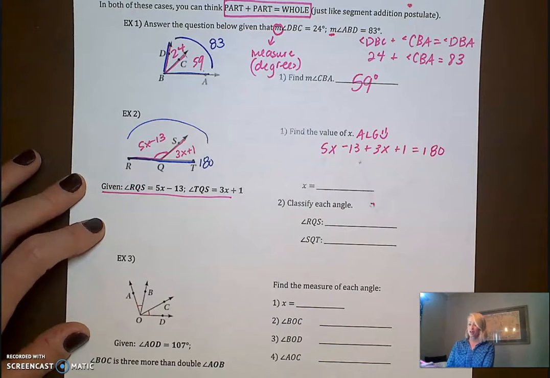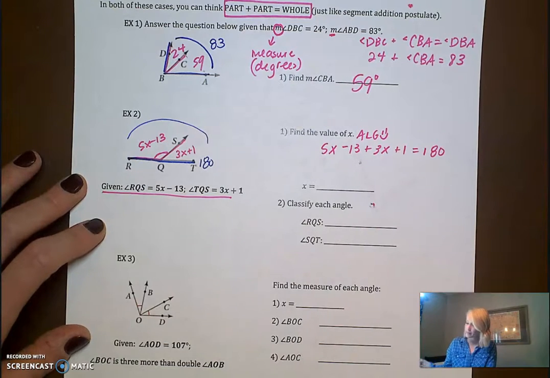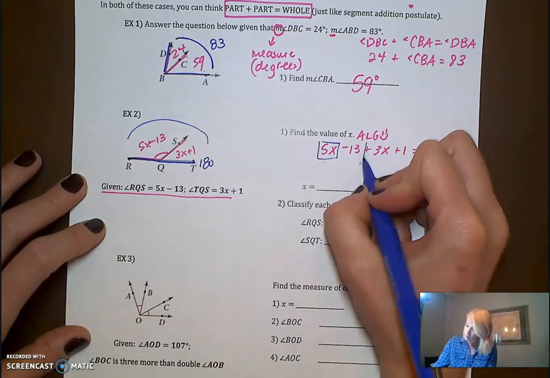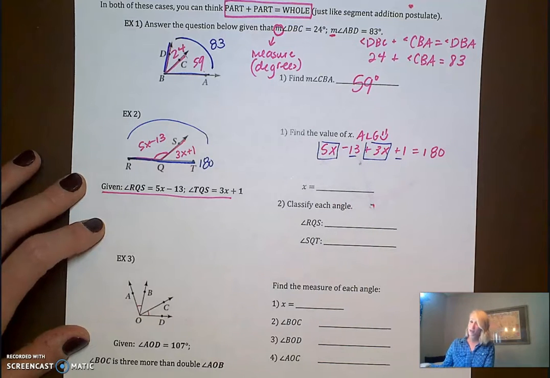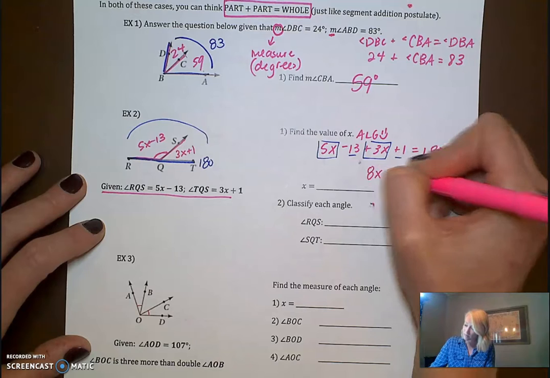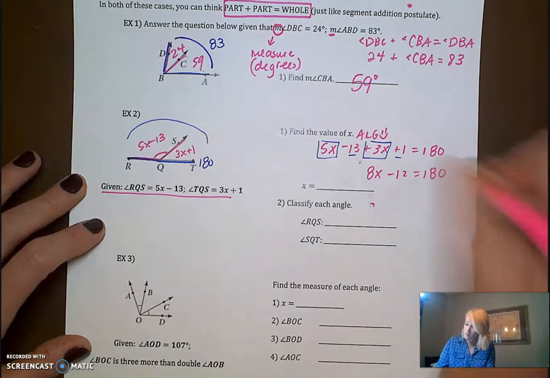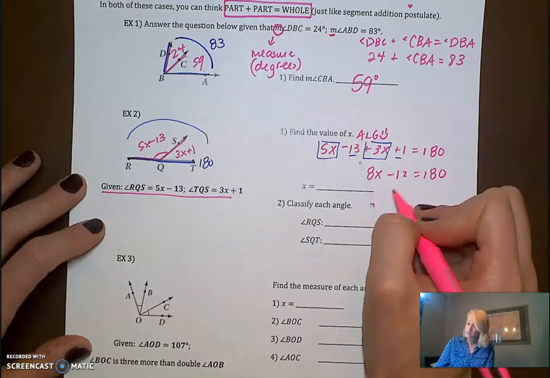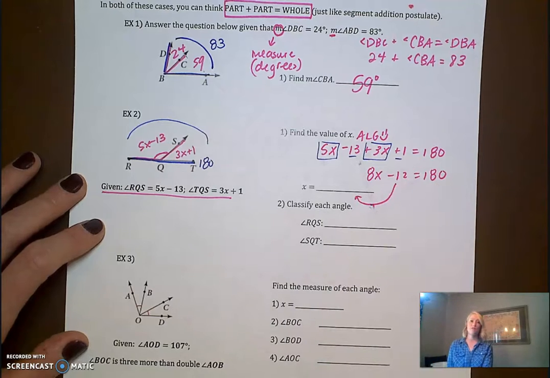Okay, I'm going to start you solving this. I'm going to combine some like terms. I'm going to combine the x's and the coefficients, which is just the numbers. That would be 8x minus 12. Go ahead and finish solving this and see what you get for x.